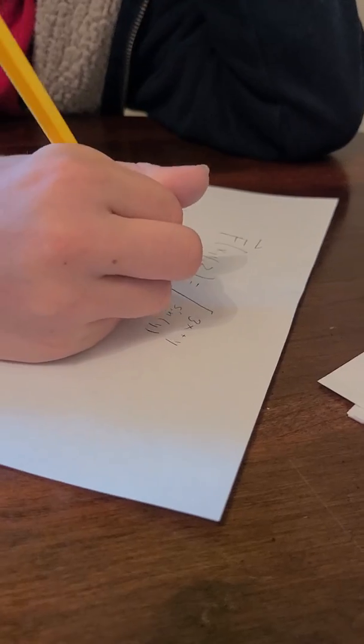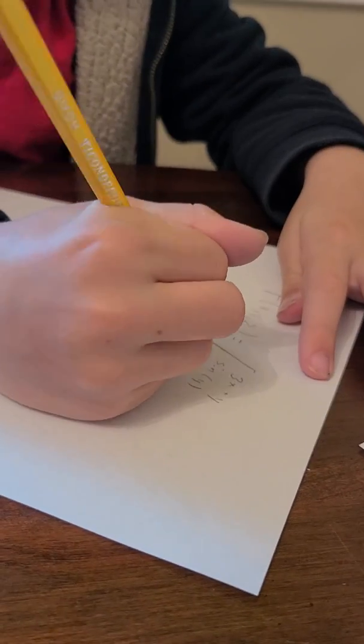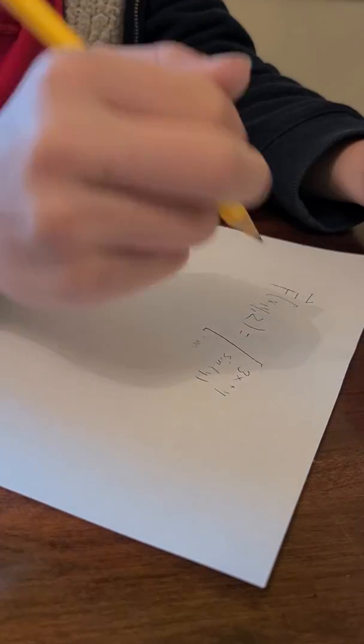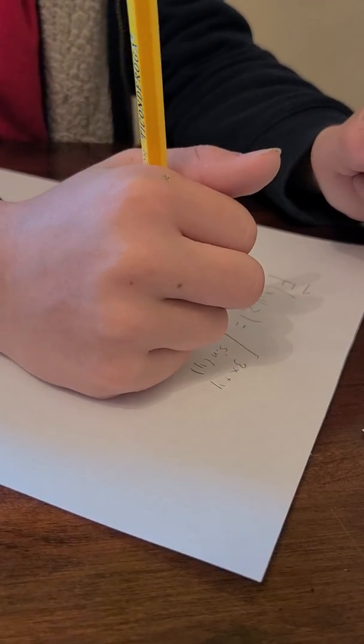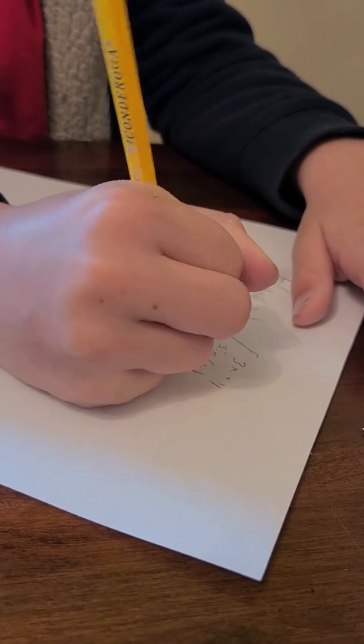We need one with z. Let's do tangent. Not tangent, no, that wouldn't be a very good outcome. That would be all messy fractions. z squared plus xy.